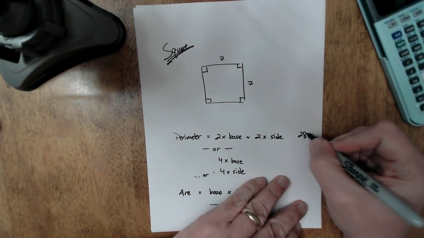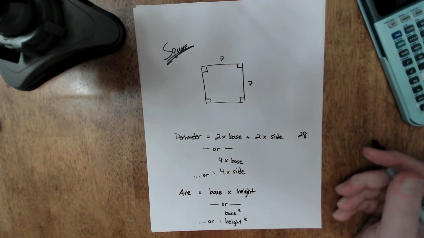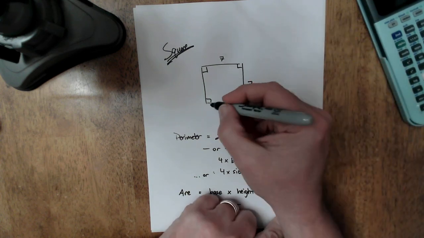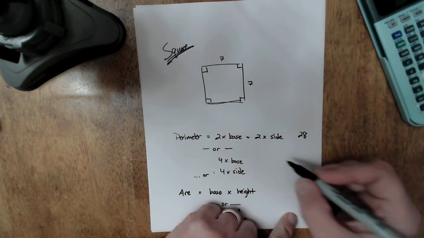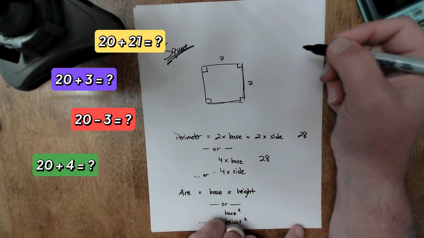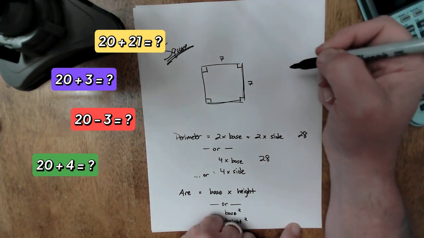Of course, the other way you can look at it, you say, well, Mr. Reed, a square has 4 bases all the same length, so why not just multiply the base times 4? 4 times 7 is 28. Cool, got the same answer. Or, well, Mr. Reed, why don't we multiply the side times 4, since all of them are technically the same as the side?